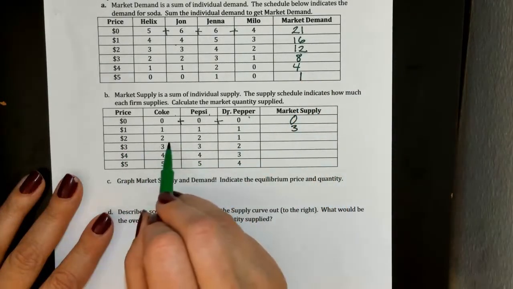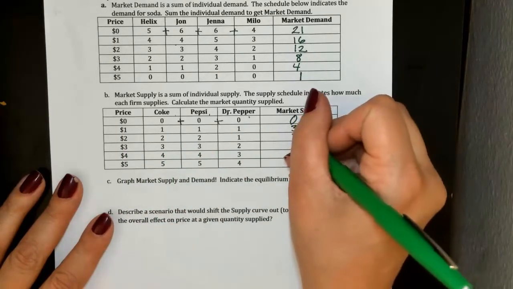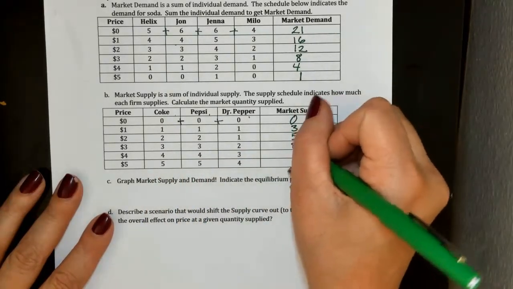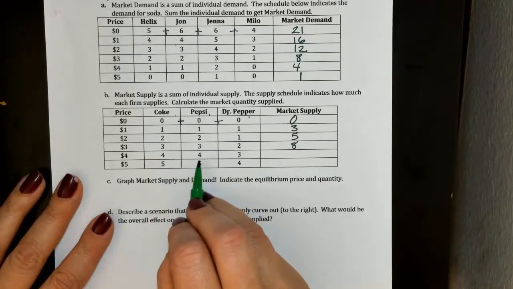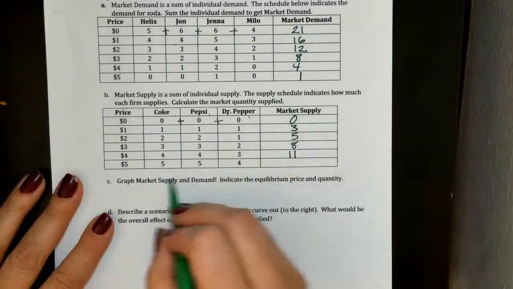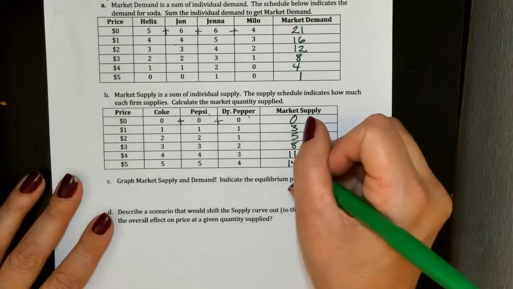But as the price goes up, the quantity supplied goes up to 3. And then at $2, it's 2 plus 2 plus 1 is 5. 3 plus 3 plus 2 is 6, 7, 8. 4 plus 4 is 8, plus 3 is 11. And then 5 plus 5 plus 4 is 14.